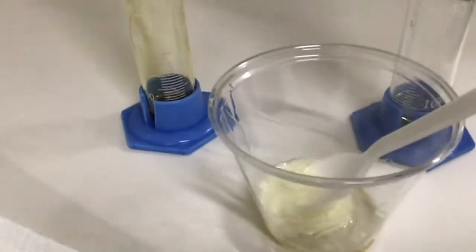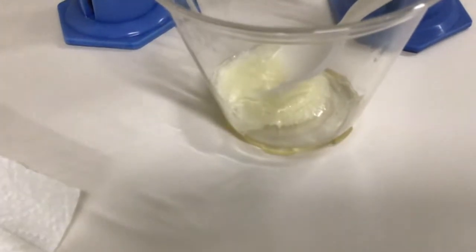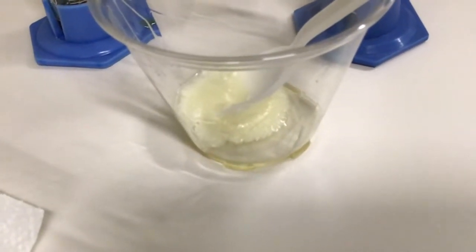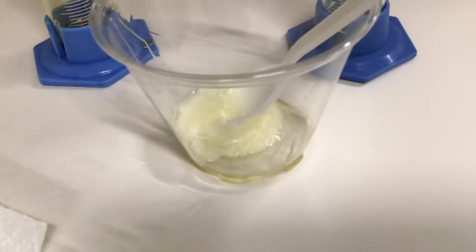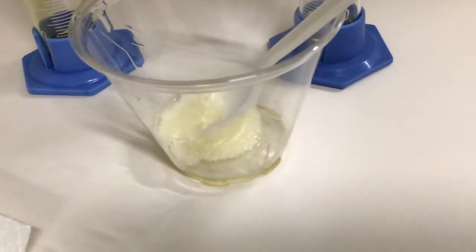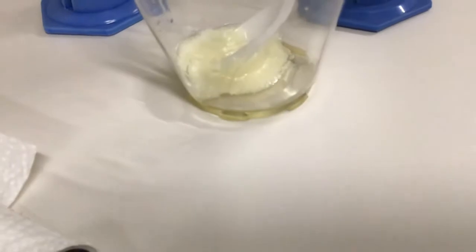You can even see the remnants of the cup and the spoon and the two chemicals in there.